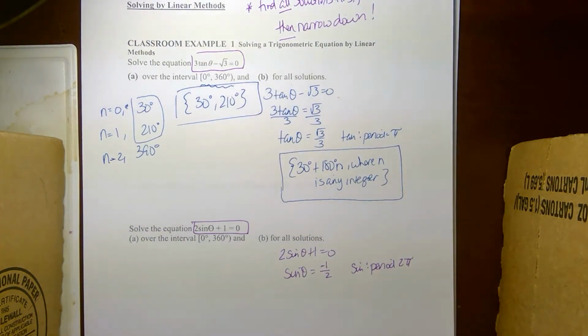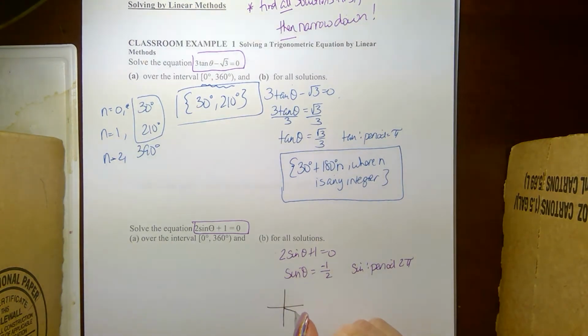If I were to sketch that just so I can see a picture of it, I see I've got this 30 degree reference angle right there. So we're going to say that is 330 degrees. And then I've got this 30 degree reference angle right there. We said that one is 210 degrees. And then any number of rotations. I can rotate around as many times as I want.